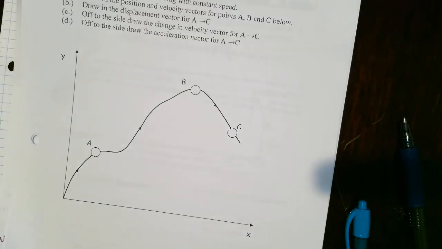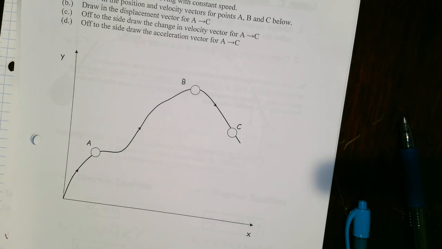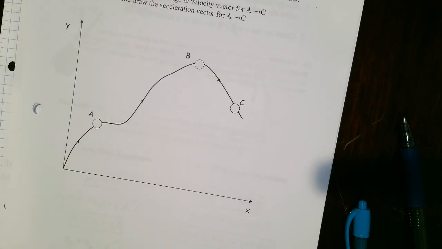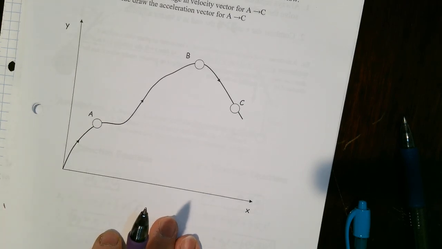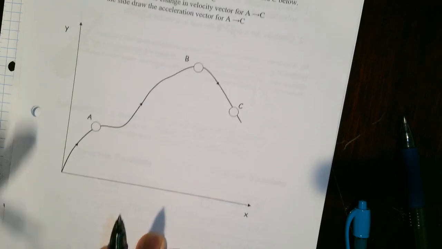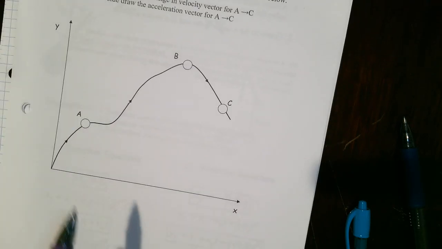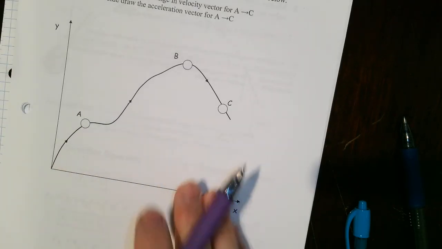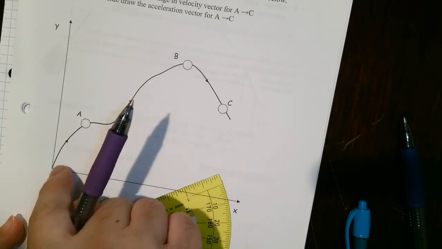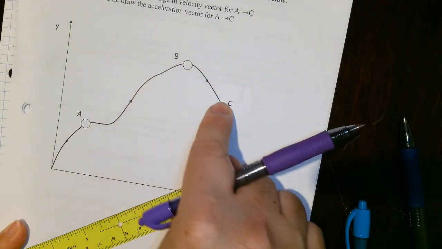All right, so here's a concept example, and once I do this, I will end the lecture. So draw a position vector for points A, B, and C. That's easy. All you have to do is draw a position vector. Now this is the trajectory right here, right?